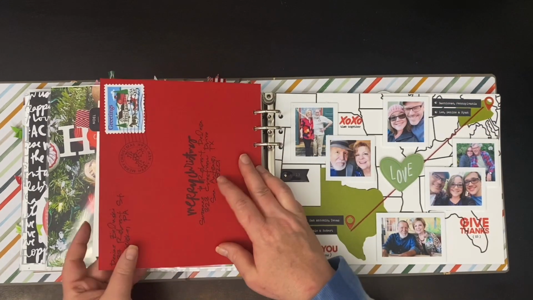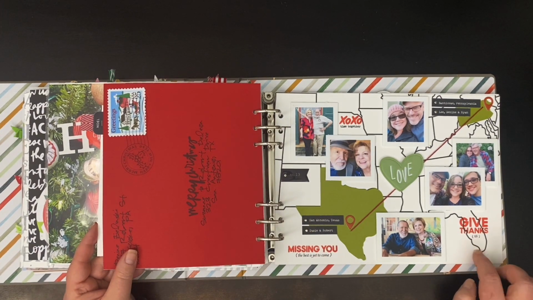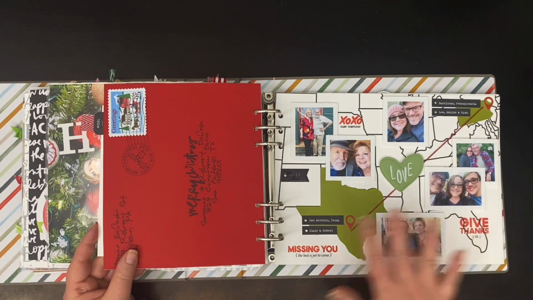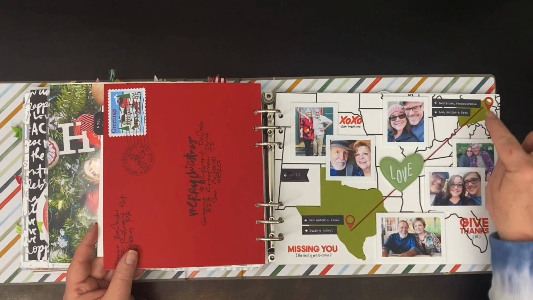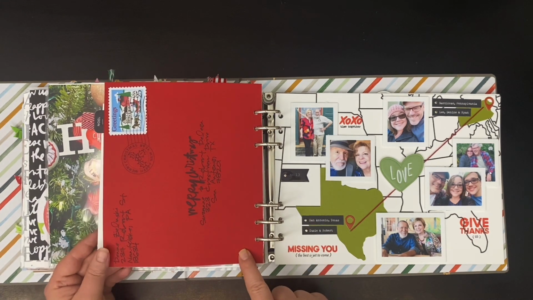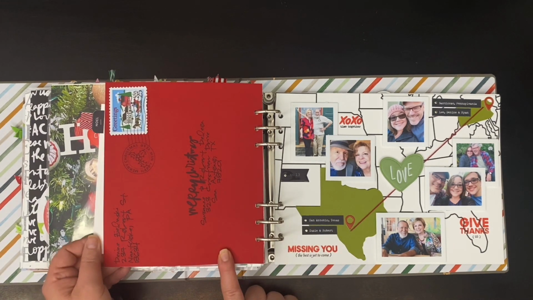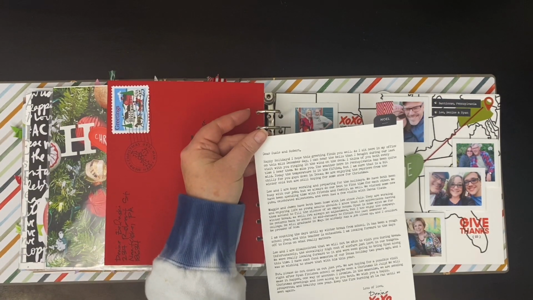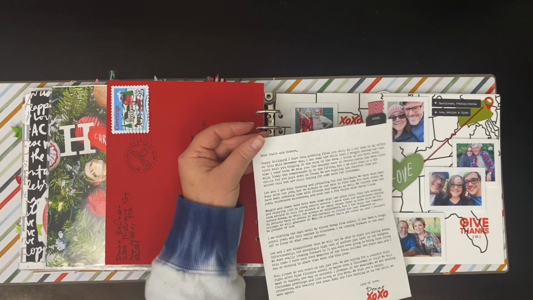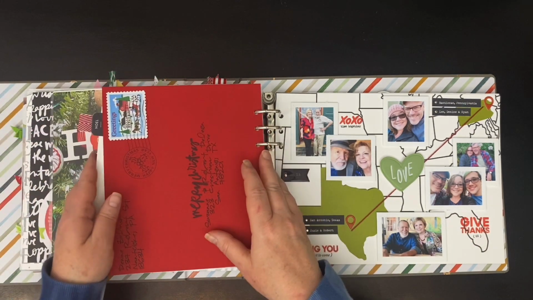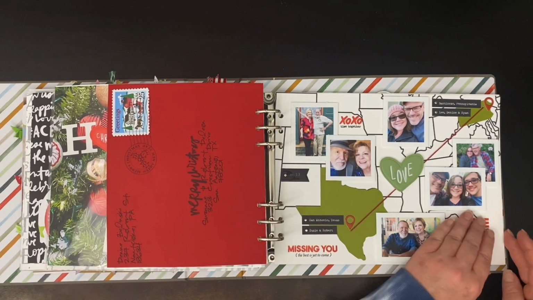Story number 13, I did a map, and it's basically of the eastern and southern part of the United States, connecting Texas and Pennsylvania, documenting how we miss our relatives in Texas during this holiday season. And over here, I made it look like a letter, and in between, I sandwiched a little letter that I wrote. So that'll be a fun little surprise to pull out in years to come and to read about what I had to say to our family.